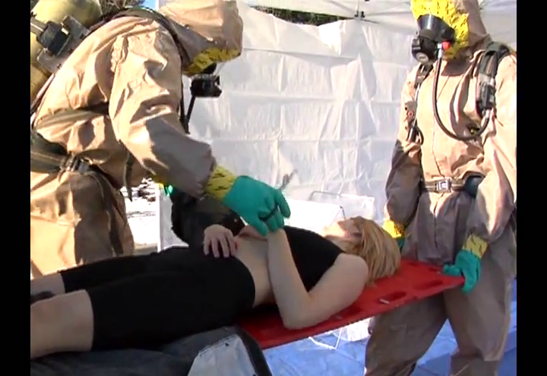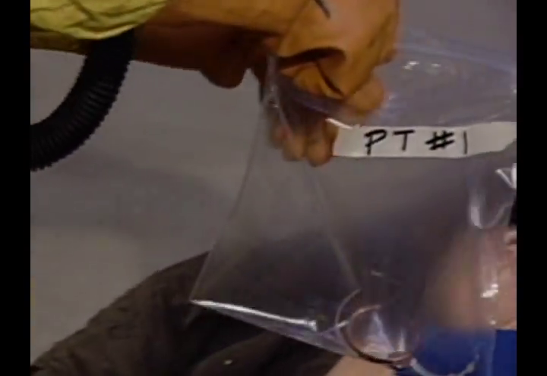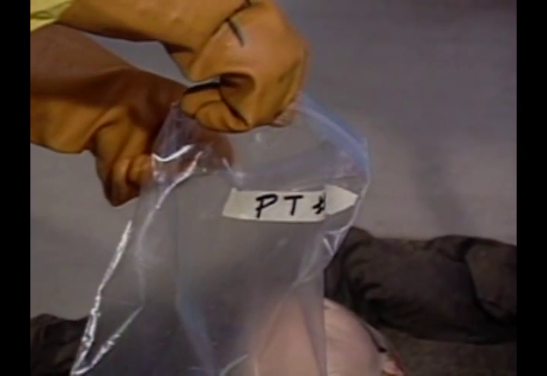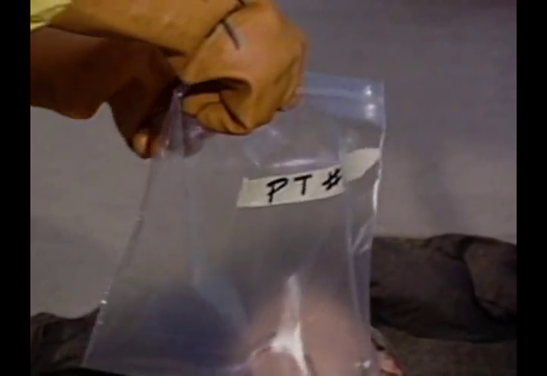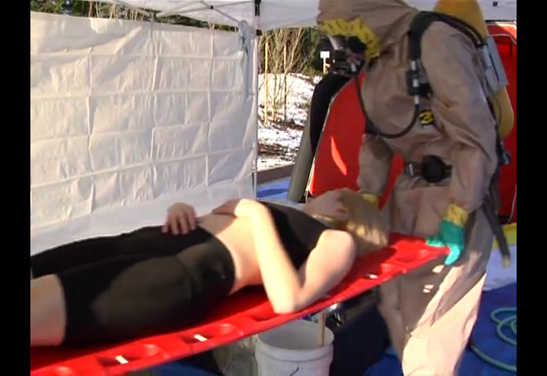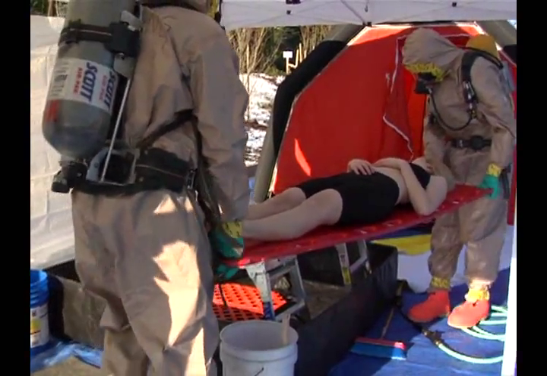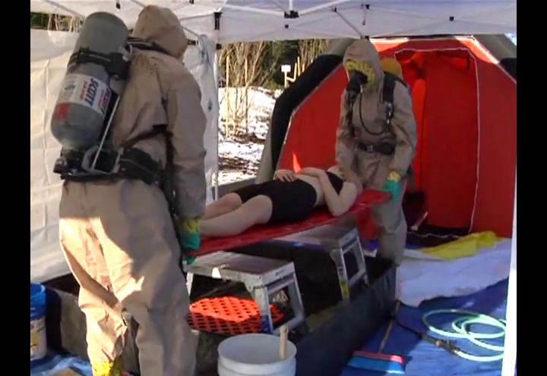Clothing should be stored in plastic bags and tagged for later disposal. Place personal effects in a separate plastic bag, mark it with the victim's name, and keep it separate from clothing or with the victim. Set up containment devices around the victim to catch the runoff. Keep the victim elevated above the containment devices by laying the backboard across stands or chairs.